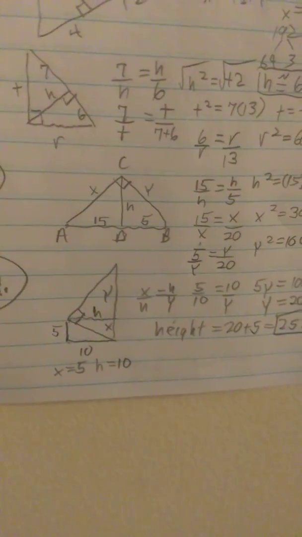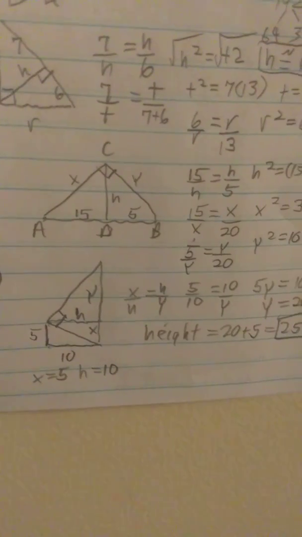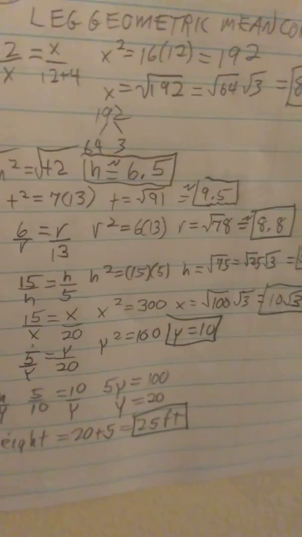And again, adding the 5 at the base like we did before, we're going to add 5 plus 20 to get the total height of 25.